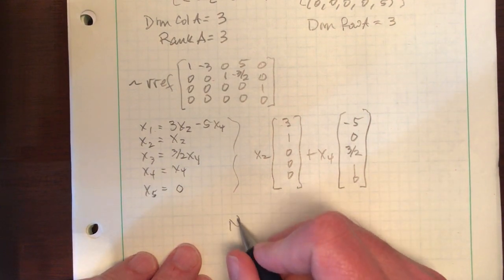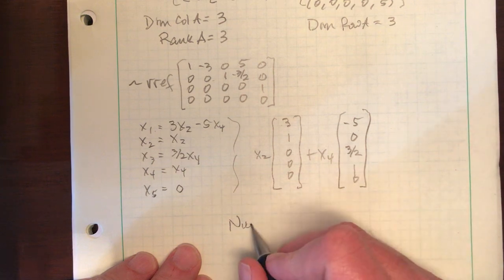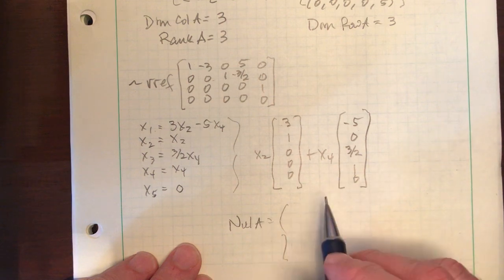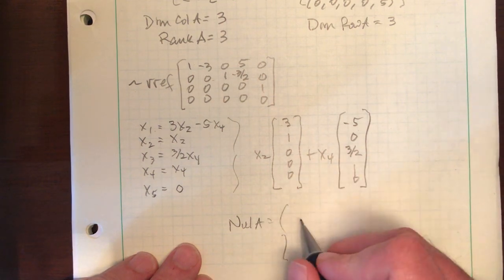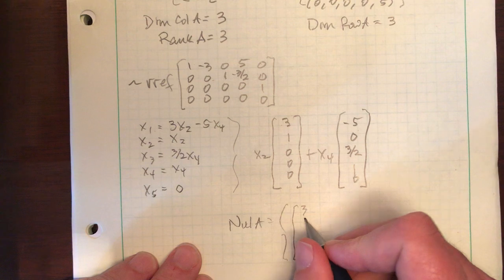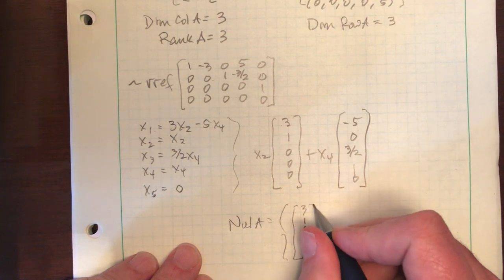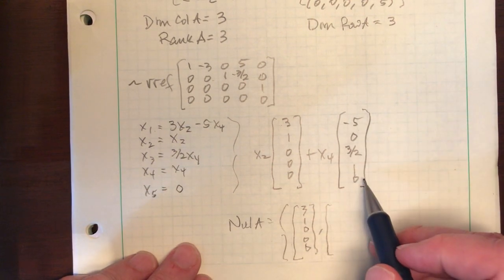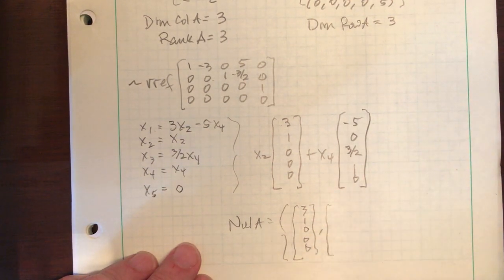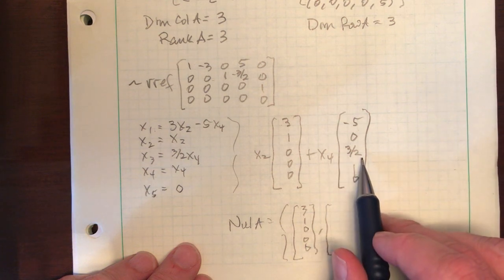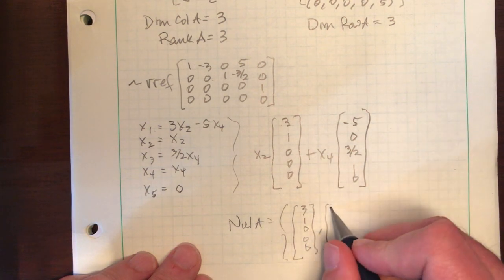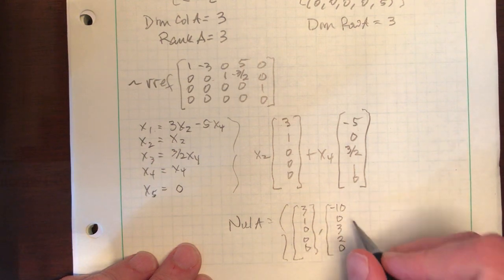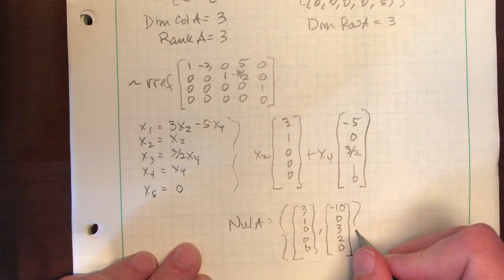I do want to offer an alternative to this one. So the null space of A is the set that contains these 2 vectors. Actually, it's the span of these 2. So I like the first one as is. Again, the second one is fine. In fact, if you enter it in your online homework, it will take it. I kind of prefer my vectors to look a little cleaner. Let's get these all integers. So if I scale this by 2, that's perfectly okay. So call that negative 10, 0, 3, 2, 0. That's my preference, but again, not required.